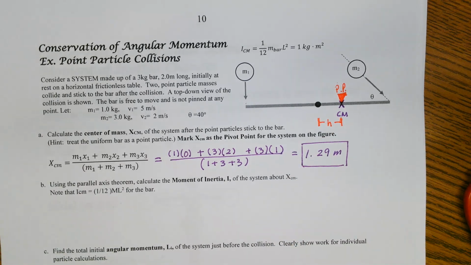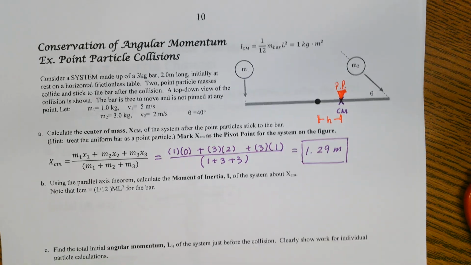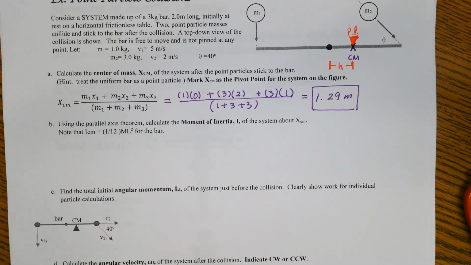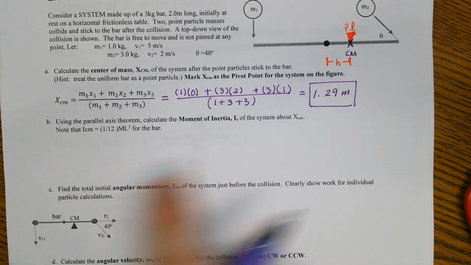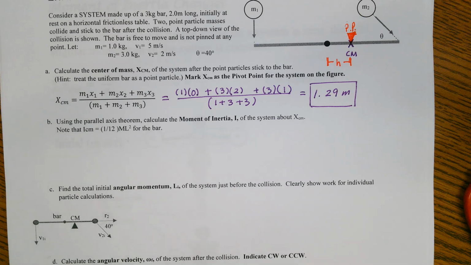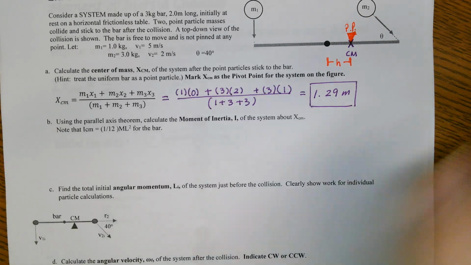So using the parallel axis theorem, calculate the moment of inertia I of the system about the center of mass. Okay, so let's do that.